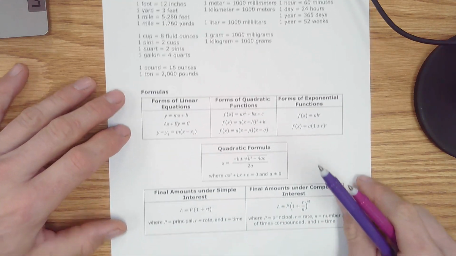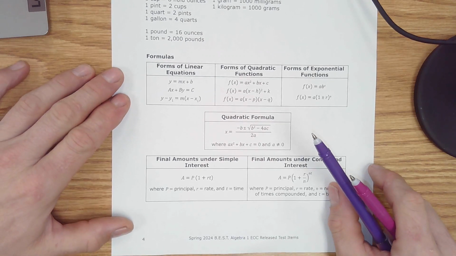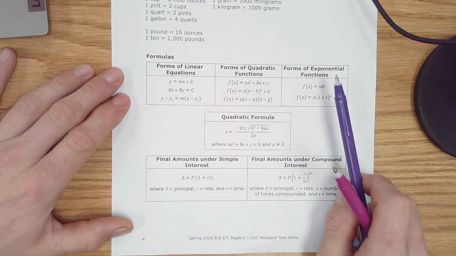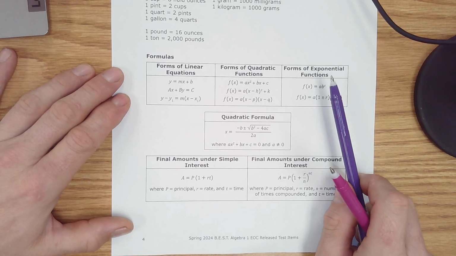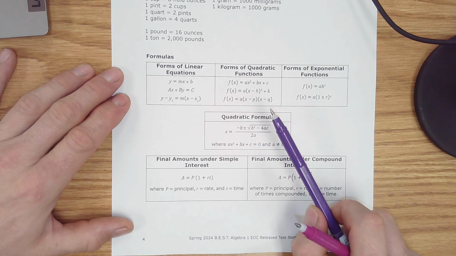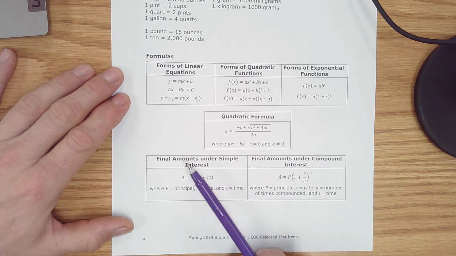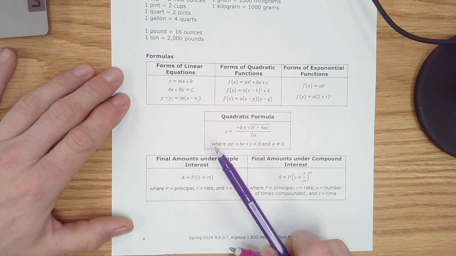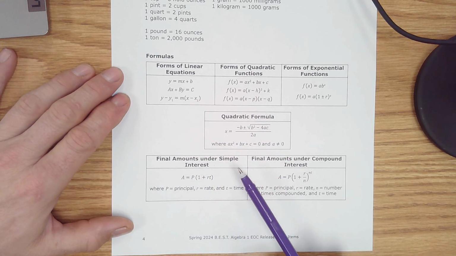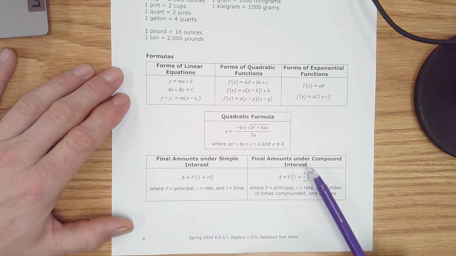Right? Also over here are your different forms of the different functions that we've gone over, and then simple interest and final and compound interest equations as well, which are just souped up ways to say linear and exponential.